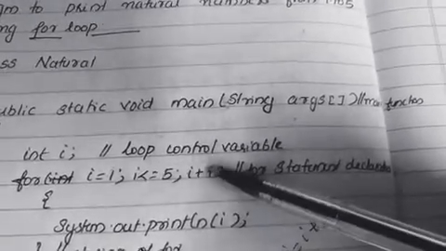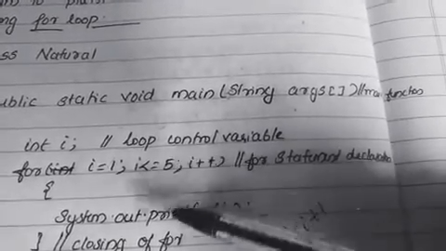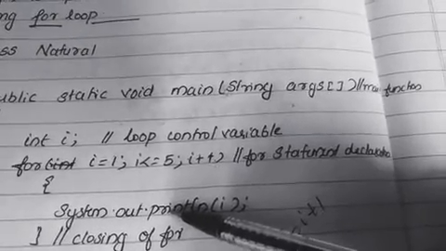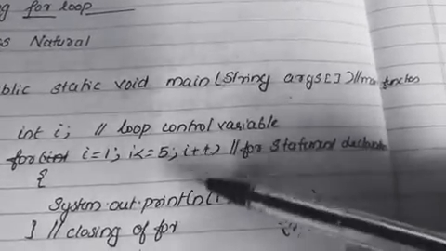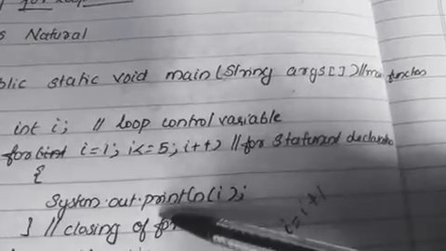After that we won't update. When the condition is true, we will come to the body of the loop. Clear, students? We don't update the value of i since the condition is true; we will come to the loop. Okay, so what is over there?